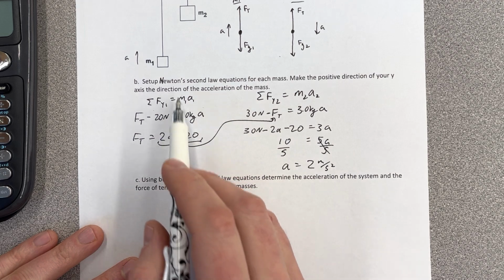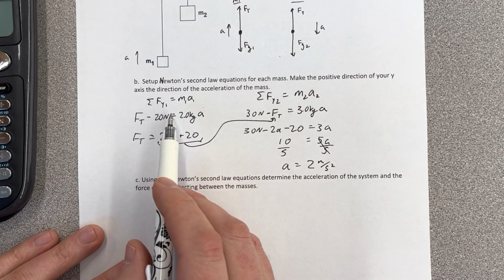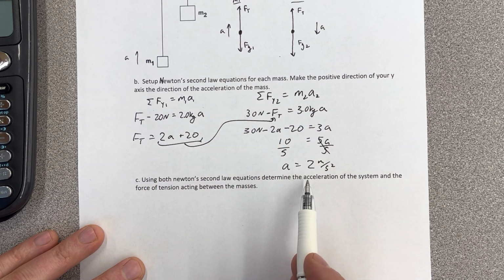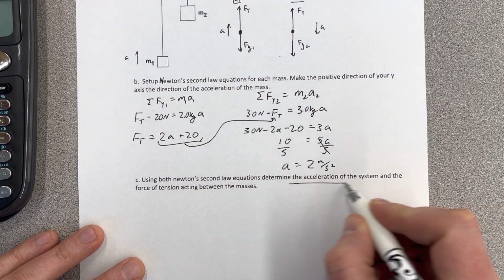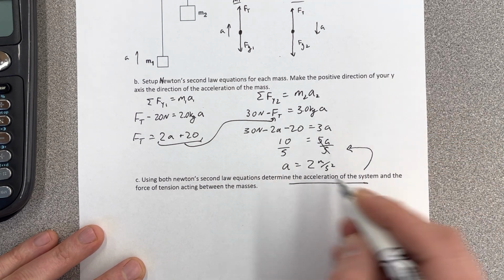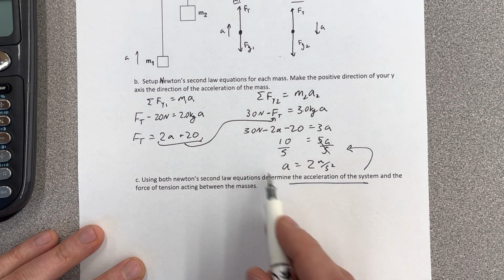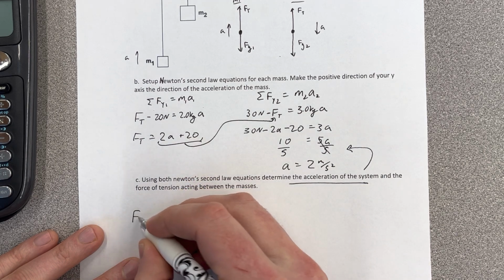Oh, I guess I should have read this a little more carefully. Part B just really wanted you to set up the 2 Newton's second law equations, not actually use them to solve. So I did part of C already here. So acceleration of the system, I did that right here by doing the algebra. Now the tension between the two masses, I just got to take that A we found and plug it back in here. So let me write that down.